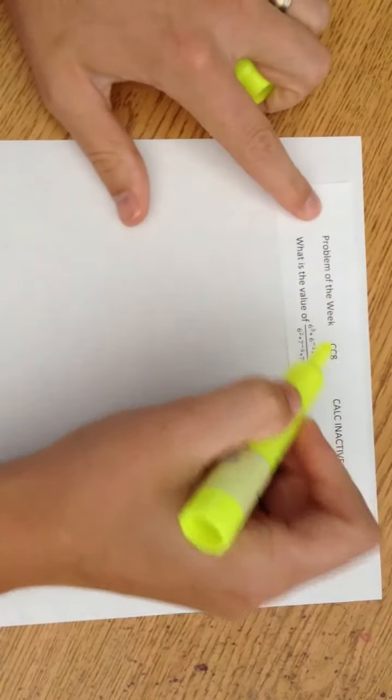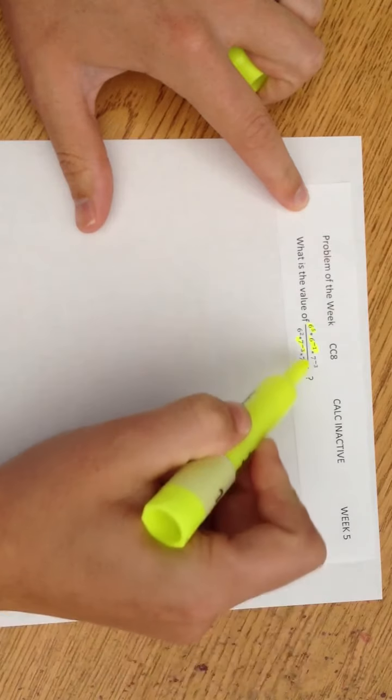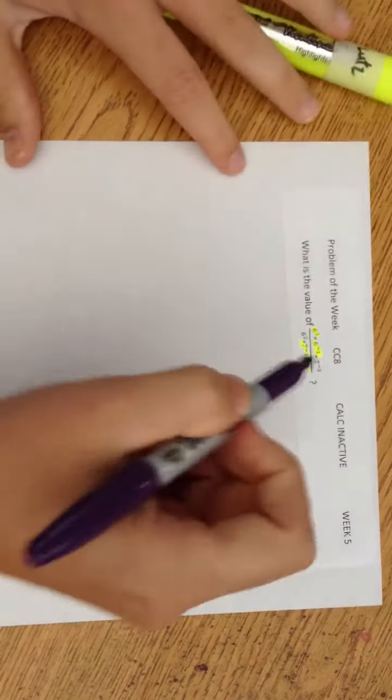Next thing I want to look for is multiplication. So I look at the top here, and I look for pairs, things that match. And when I look at the top, I have 6 to the 5th and 6 to the negative 1. Those match. And then on the bottom, I have 7 to the negative 3 and 7 to the 0. Those things match. So I want to take care of that first.